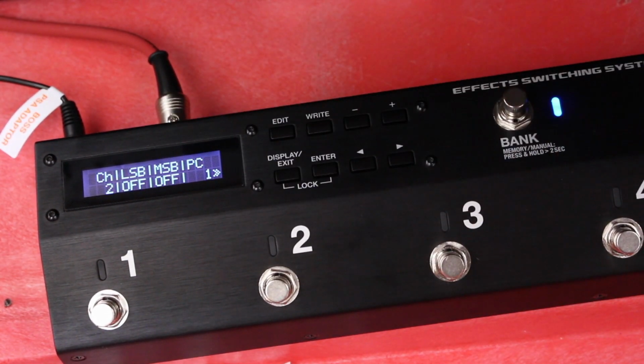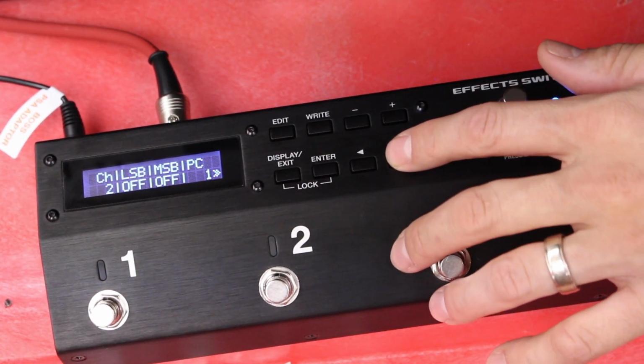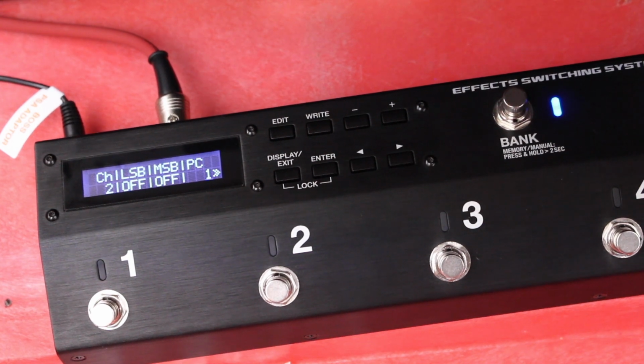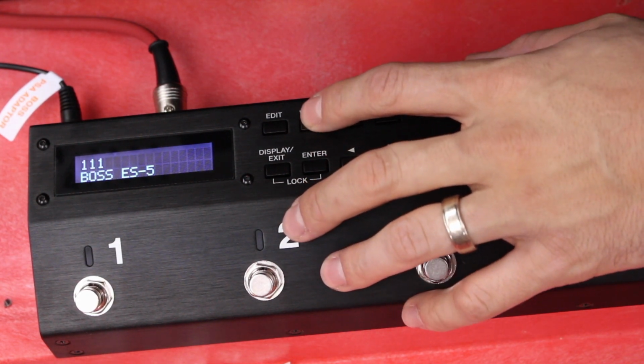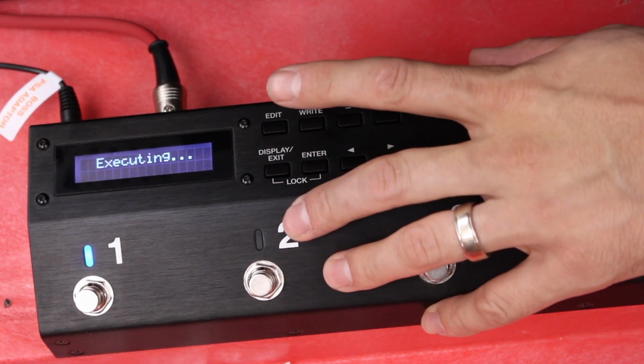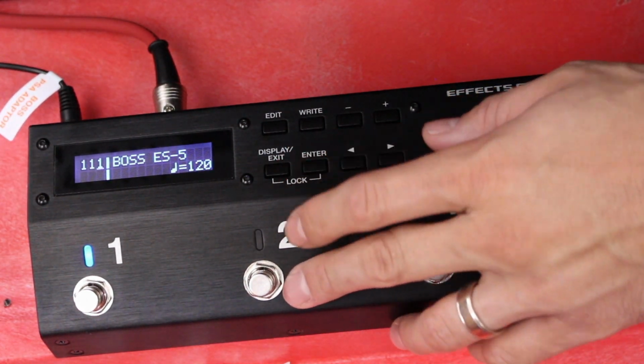You define the MIDI channel, and again, as we said, the Lehle is MIDI channel 2. Scroll over to program change. This one, we have program change 1. So you hit right, and then it'll make the changes. So that's for that.